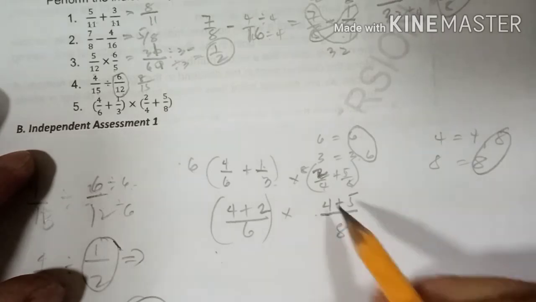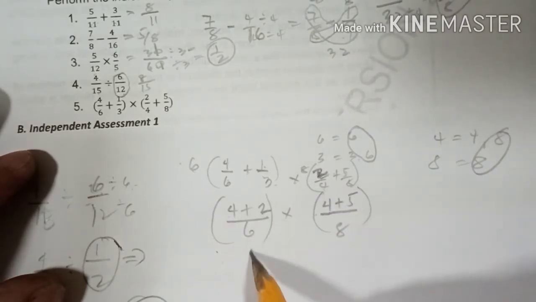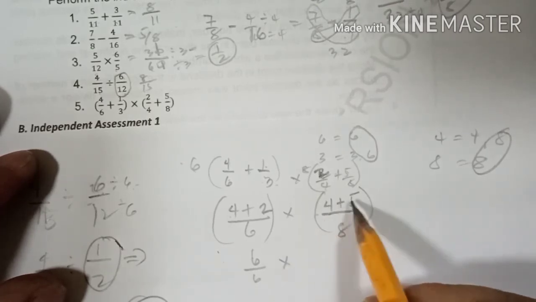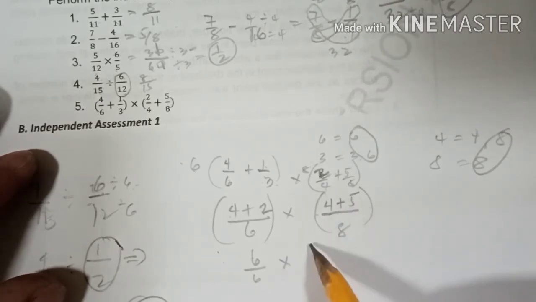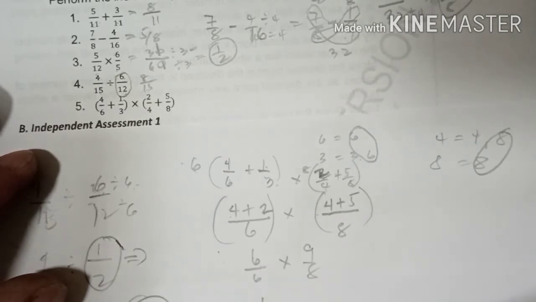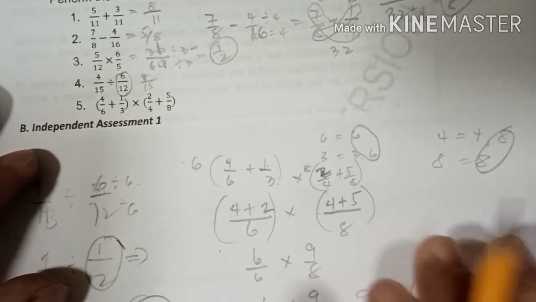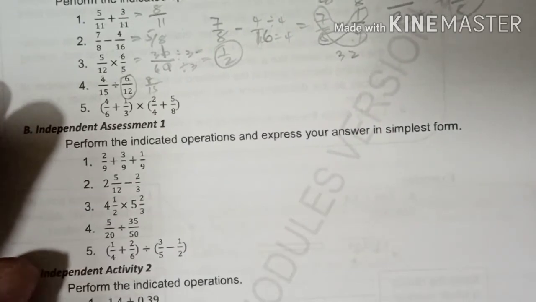So we have here 4 plus 2 is 6 over 6, times 4 plus 5, that's 9 over 8. So this is 1 times 9 over 8 equals 9 over 8, or 1 and 1/8. Okay.